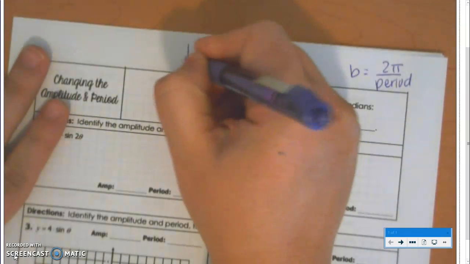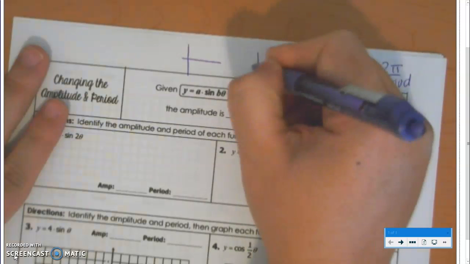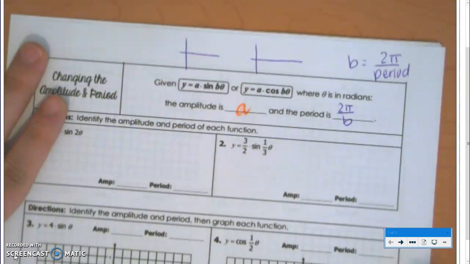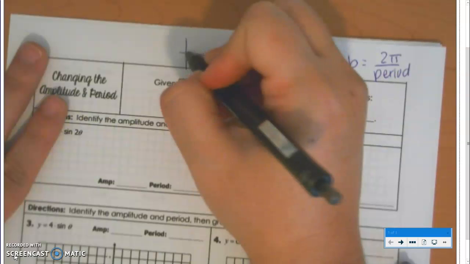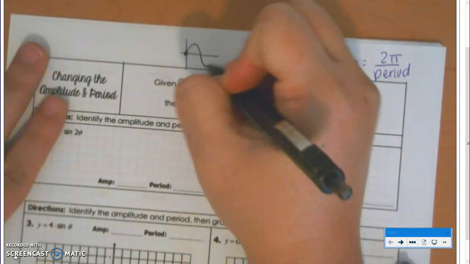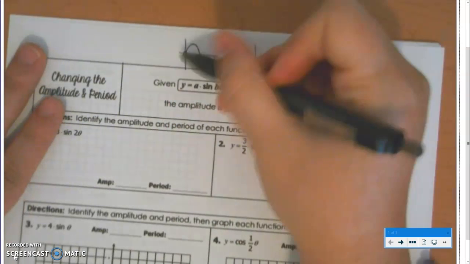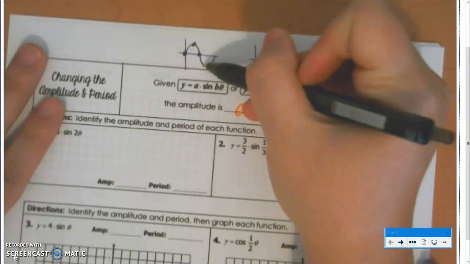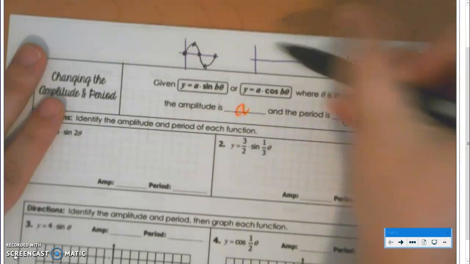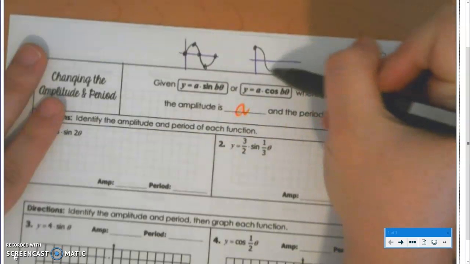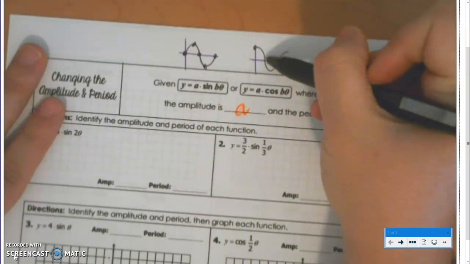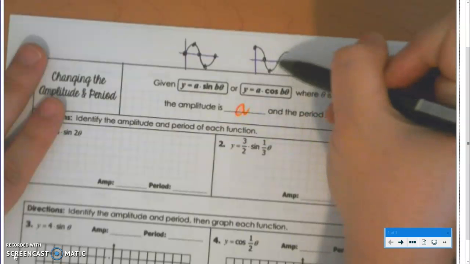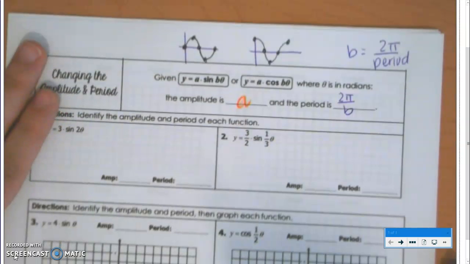Another thing that's going to help us is if we remember what the original graph looks like. Sine originally looks like this. It started at the origin. It goes up, middle, down, middle. Cosine starts at the top. Cosine goes top, middle, down, middle, top.